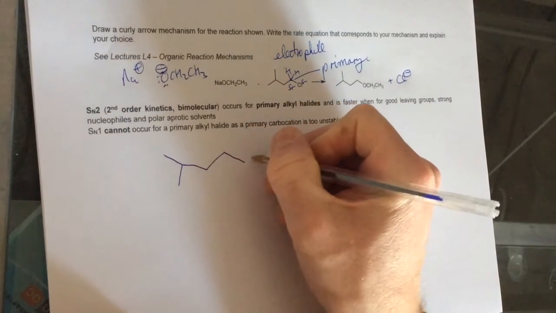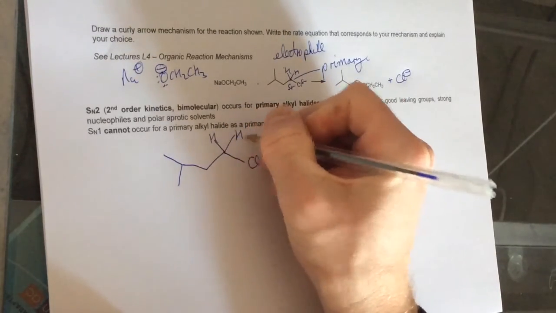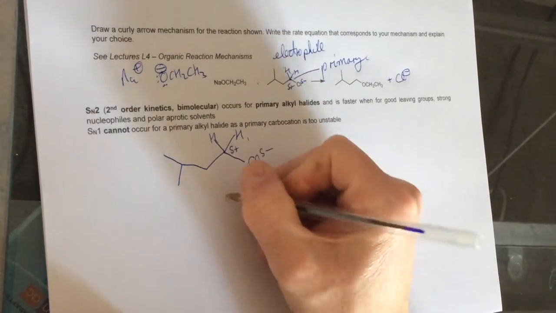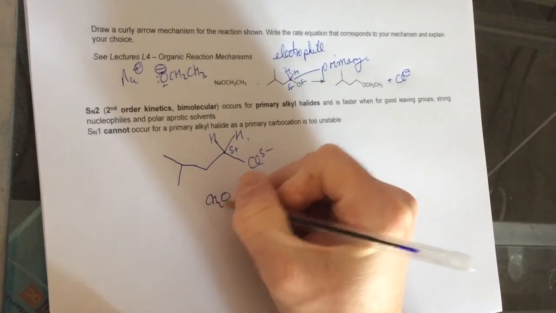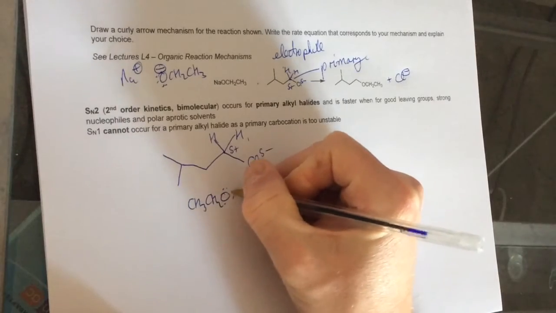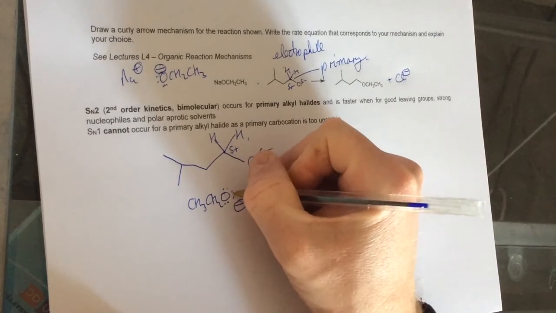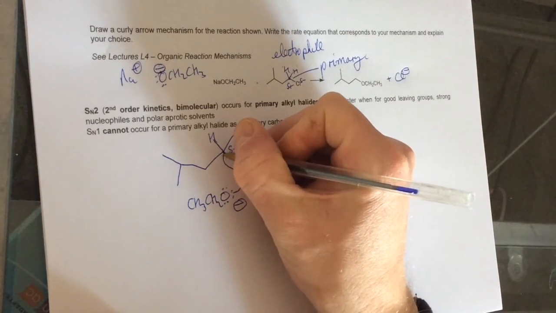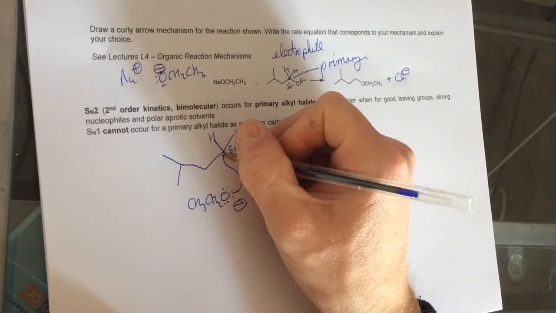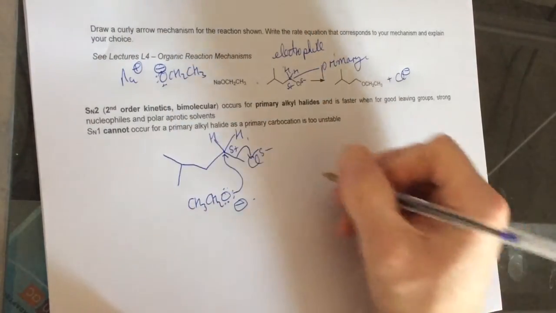It involves showing where the electrons start and where they finish. So that's our substrate, which is polarized like that. And that is our nucleophile. It's going to donate its electrons to the electrophile. It's got a negative charge. So one of those lone pairs starts there. So your curly arrow starts with a pair of electrons. It finishes where the bond's formed, and then at the same time that bond breaks.